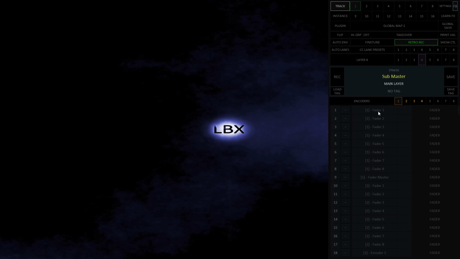If I switch back to track for the moment. So these are the assignment slots. They are determined by the controls on your controller. So here you can see for device 1, which is my main X-Touch, we have the faders, 8 faders and a master fader. And then underneath that, this is device 2, which is my extender, all the faders 1 to 8, which that controller has.